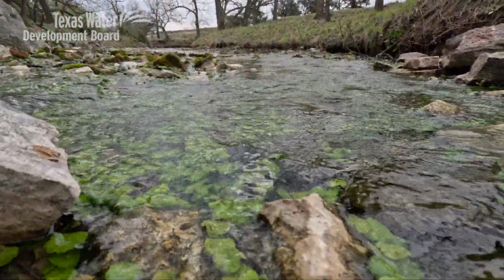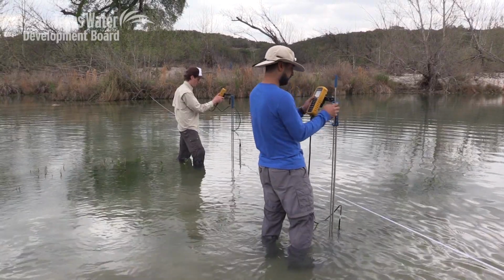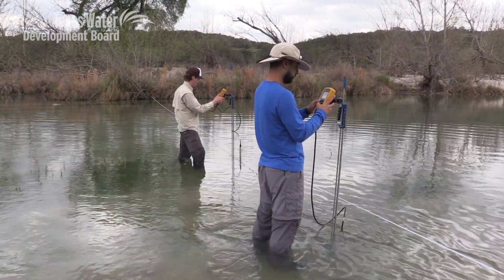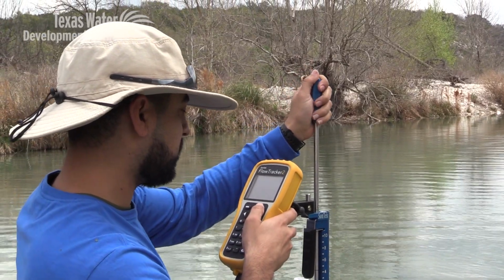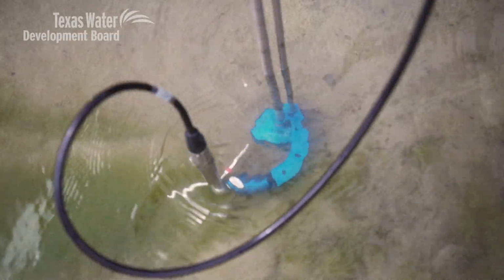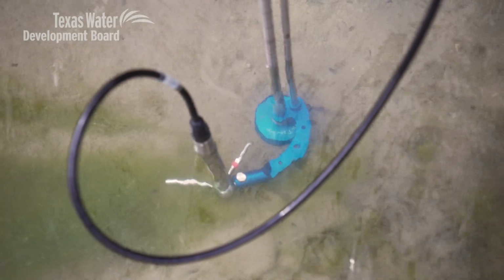So over time, you'll create this relationship or curve between varying flow measurements and the height of the water above the transducer. So then you have this correlation, and you can actually look at how that flow changes over time. And there are some newer technologies to help us pinpoint where we might want to collect a little bit more field data.